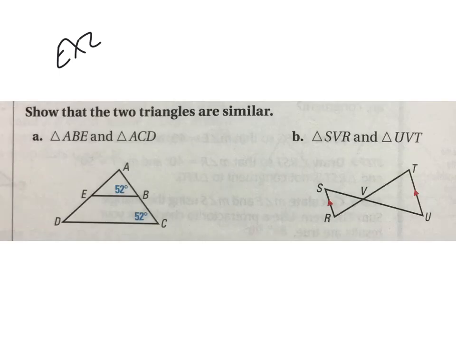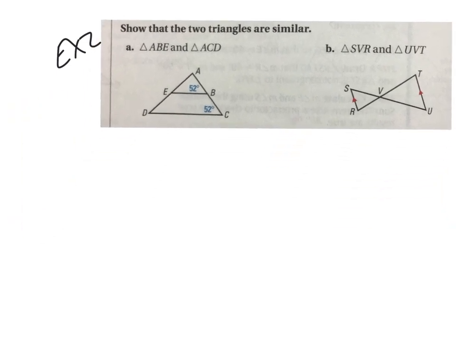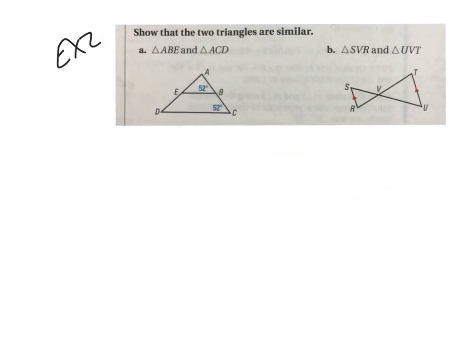Example 2. All right, so we have two parts to this one. We're going to show that the two triangles are similar. We're going to look at A to begin with.